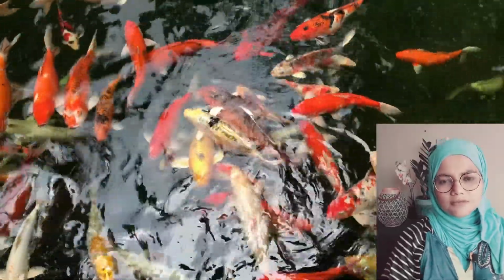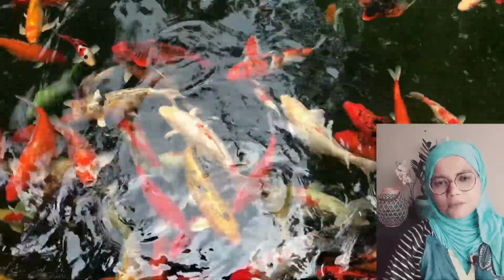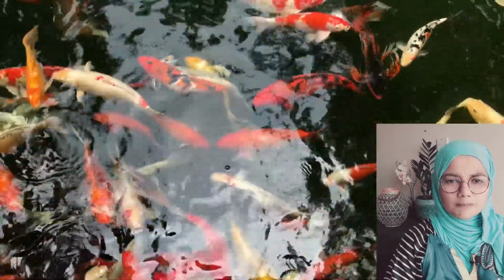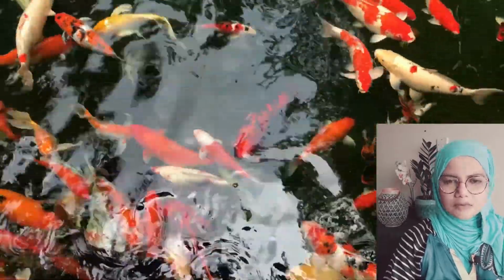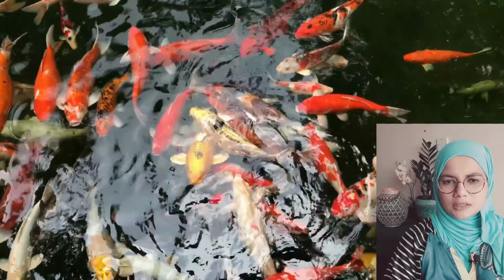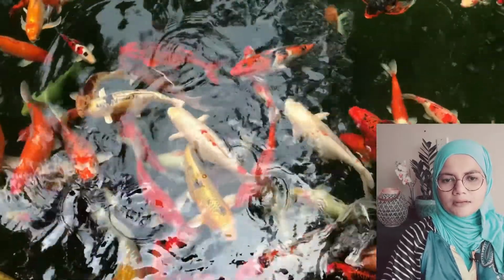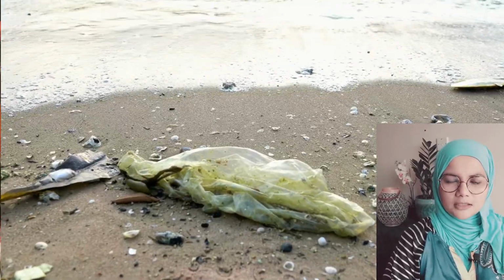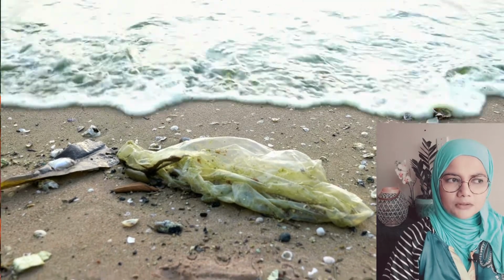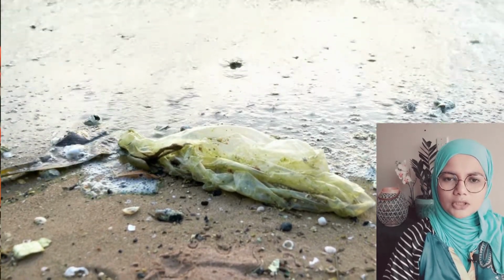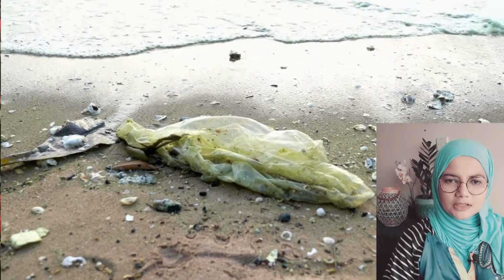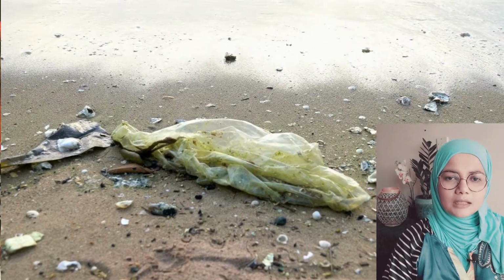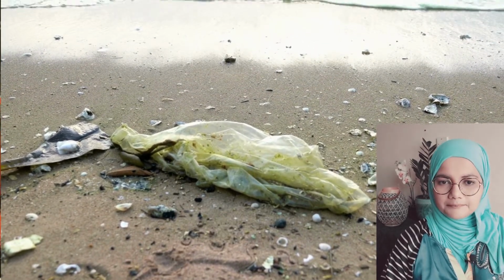Let's consider a fish swimming in a pond, and we keep on throwing plastics and metals and cans and other toxins in her pond, and we see that the fish are dying or they feel sick. So to treat the fish, are we going to inject her with antibiotics or vaccinations, or are we going to clean up the pond for her?